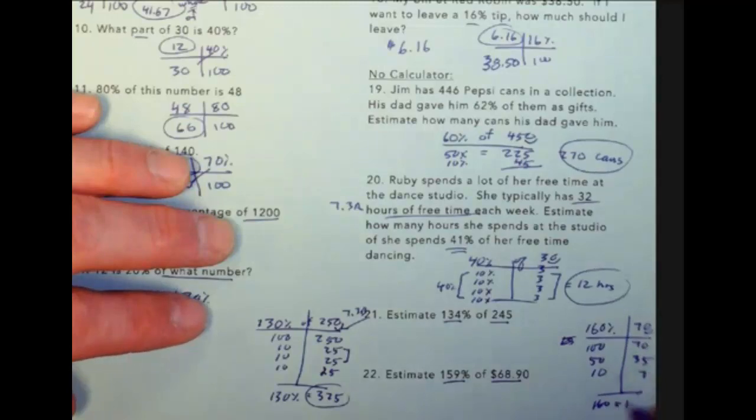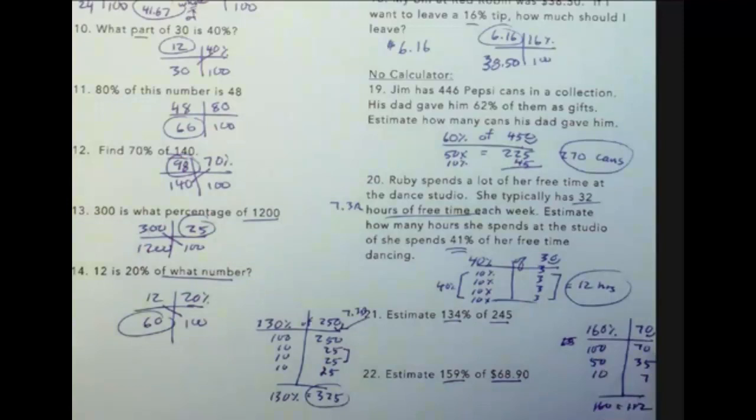This would equal 112. Now some of you may have estimated that as 150% of 70. That's fine too, because again, this is an estimate. Okay? All right. Let's see.